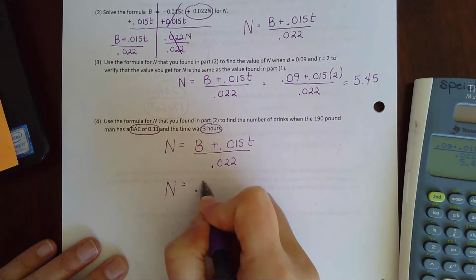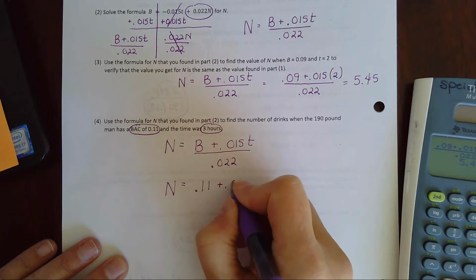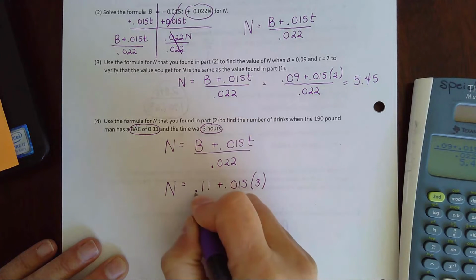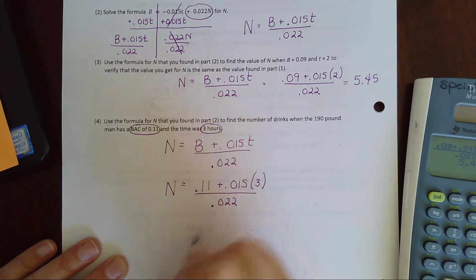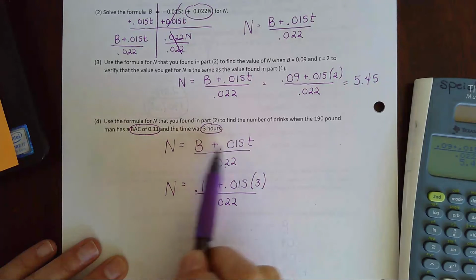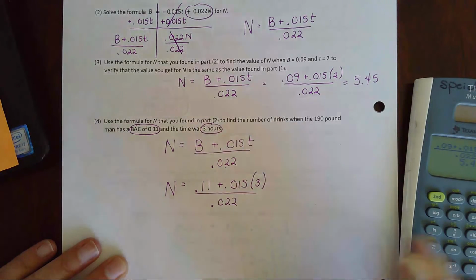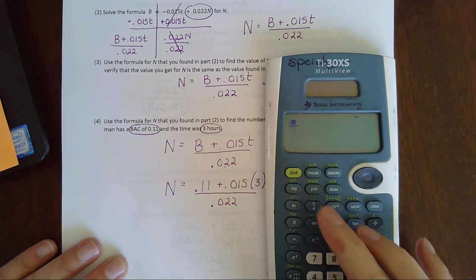If his blood alcohol content is 0.11 and 3 hours have gone by, he's had a lot of drinks. That's a really high blood alcohol content. See, I don't need to solve the equation over and over again because I have this simplified version of it, right? Instead of b equals, it's n equals. So I can just pop in the blood alcohol content and the number of hours.